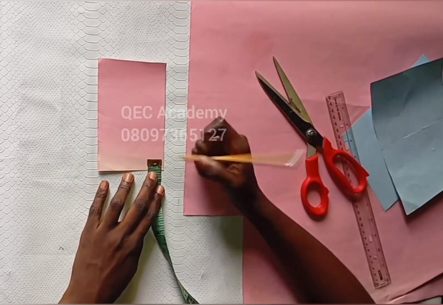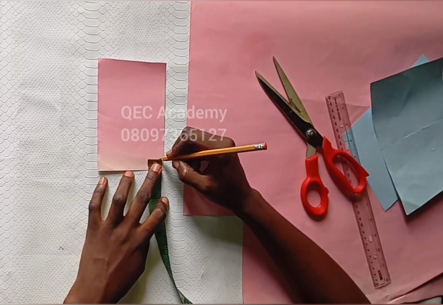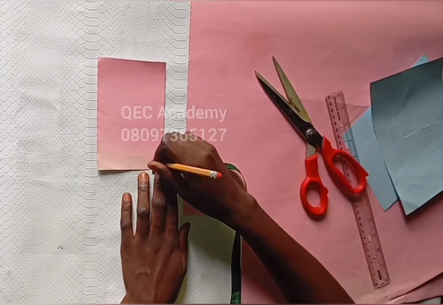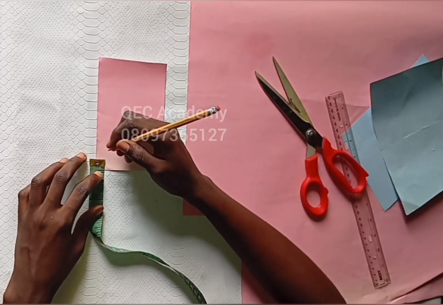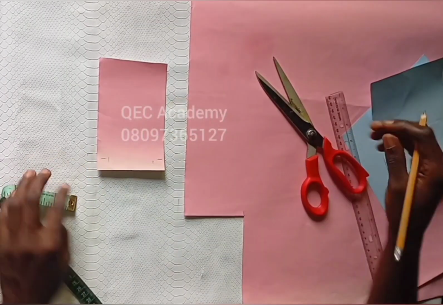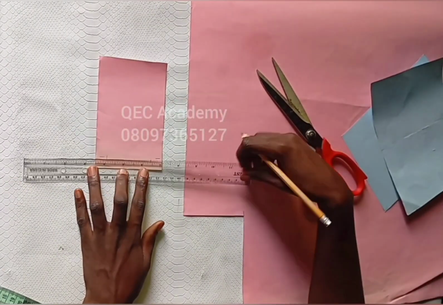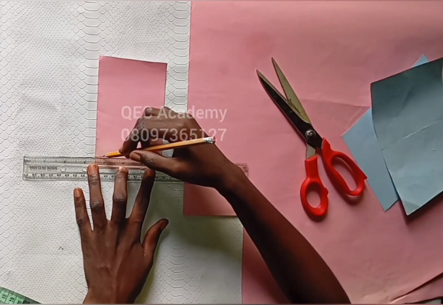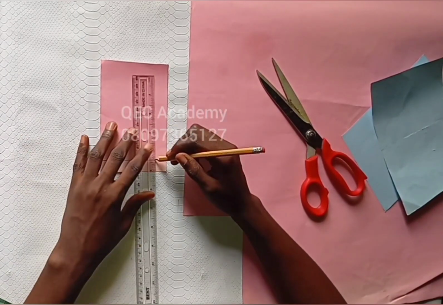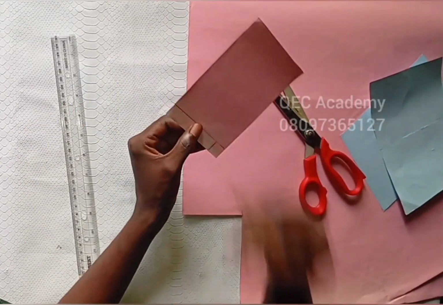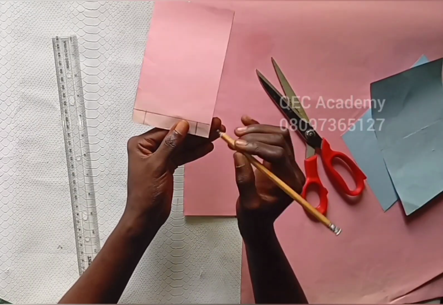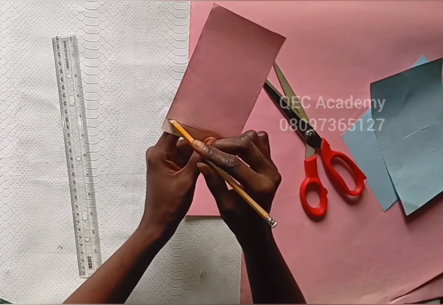And we're going to note 0.5 from here, and then 0.5 from the side as well. We'll do the same for this side. 0.5. So I'm going to join it together. I'm going to bring this one down. This 0.5 depends on how big your bag is. You can make it up to 1 inch. Just make sure that you measure the same thing. Whatever you measure here is the same thing you measure here.